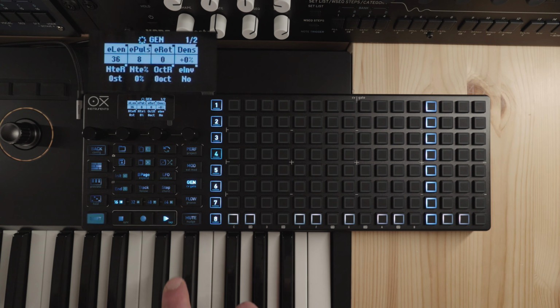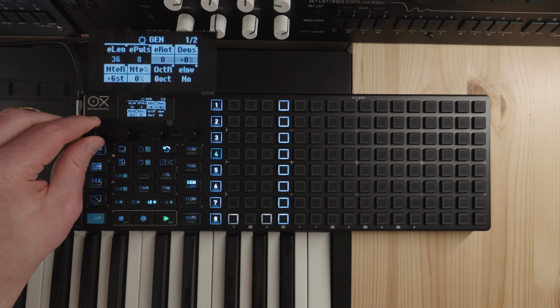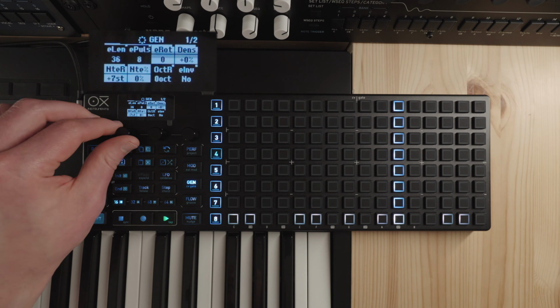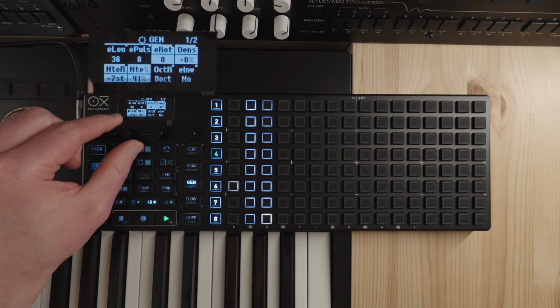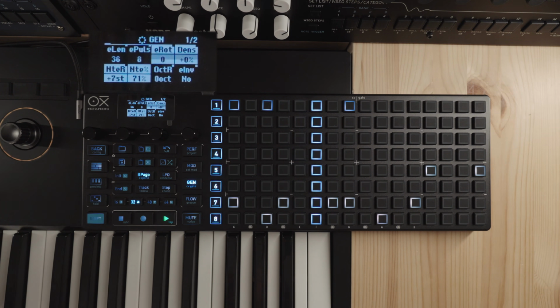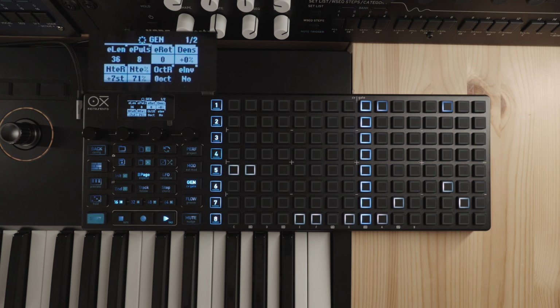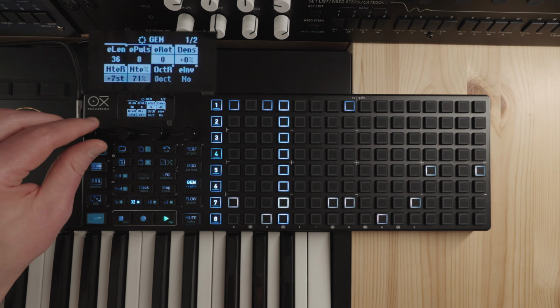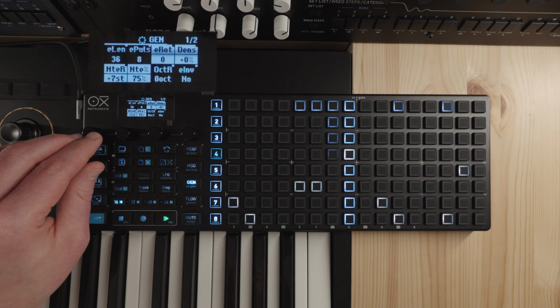Set something like this, and then set our note range and note percentage here. And this way we can generate some really interesting patterns.